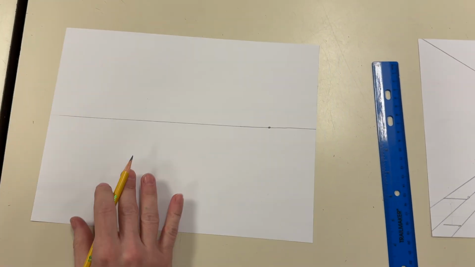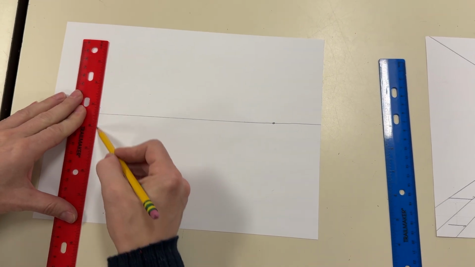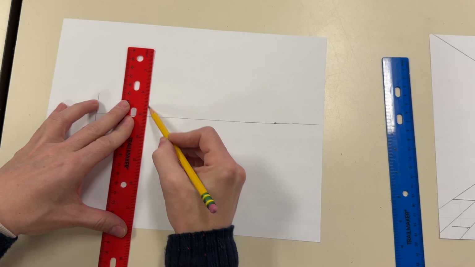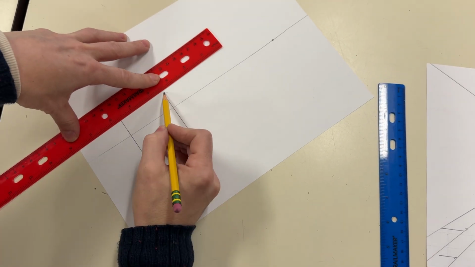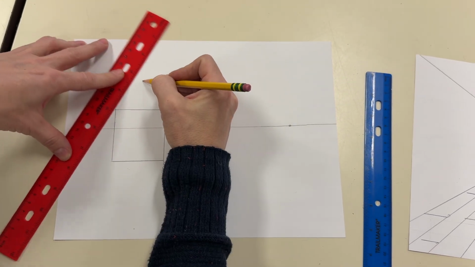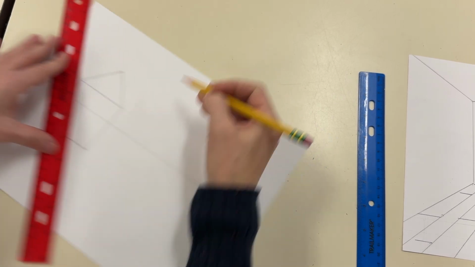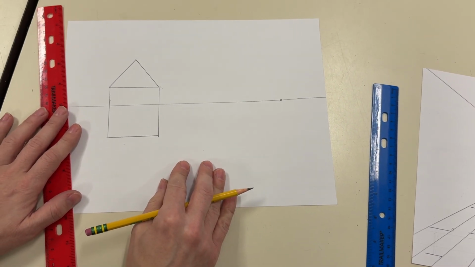Then we're gonna start by drawing a shape for our building. So if you wanna keep it simple, you can draw a square or a rectangle, just normal, parallel to the sides of your paper, and put a triangle on the top, like a little kindergarten house. Isn't that cute? So then, what's the second step to make it look three-dimensional?